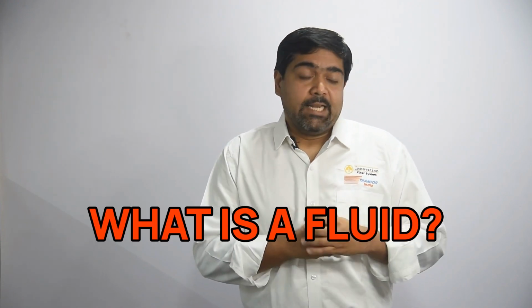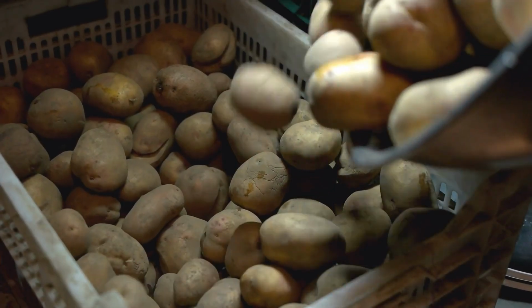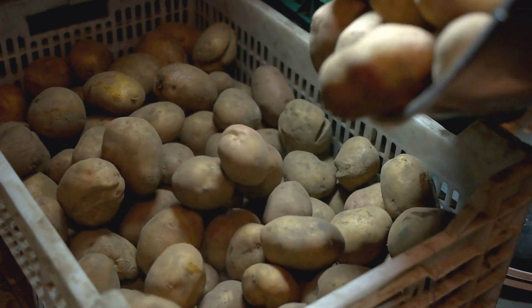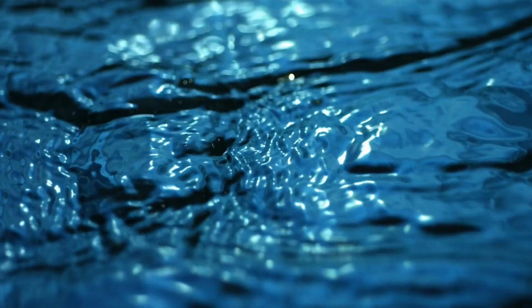Now, let us understand what exactly fluid means. Let's take an example of a solid object, let's say potatoes. If we move potatoes from one place to another, they retain their shape, and hence we call them solids. While in case of water, there is no shape, and hence when we move it from one place to another, there is no question of retaining its shape. On the other hand, there may be volume changes also while moving from one place to another in case of fluids, and that does not happen in case of solids.